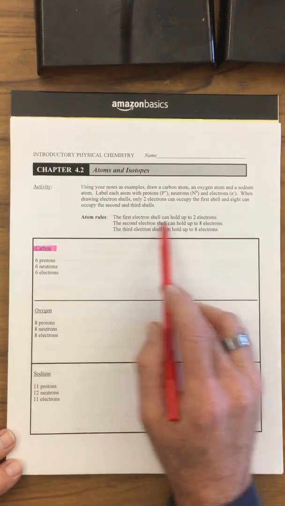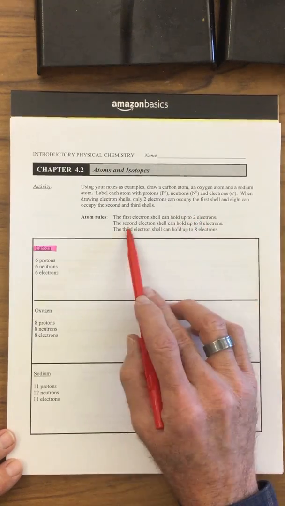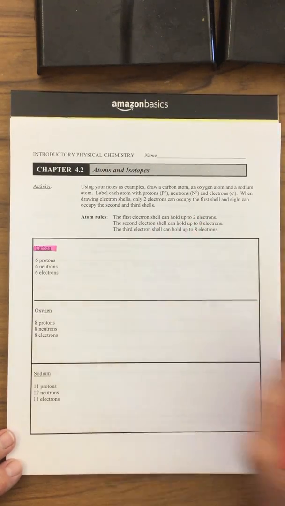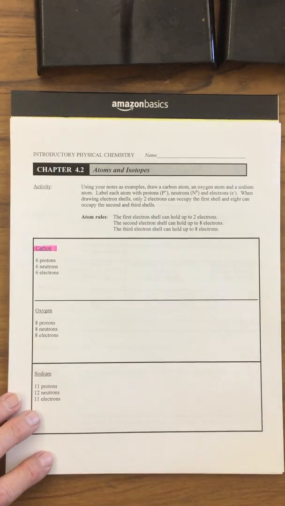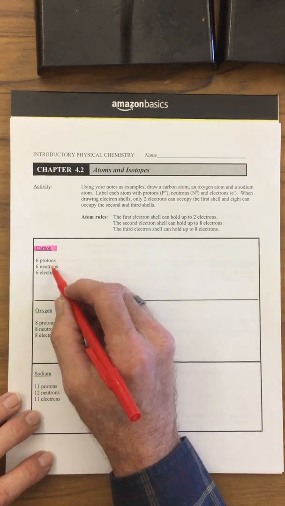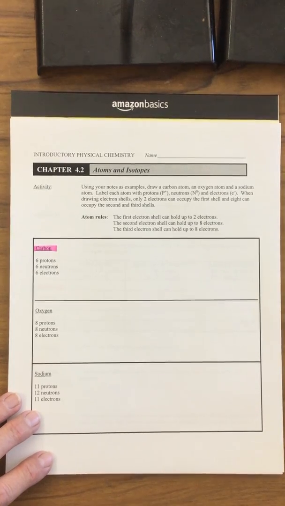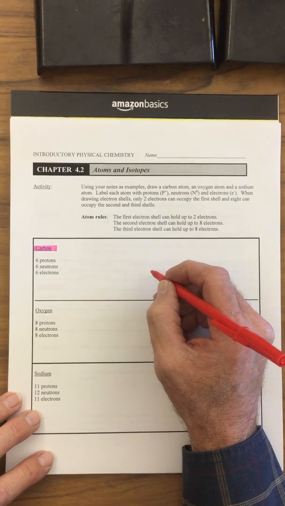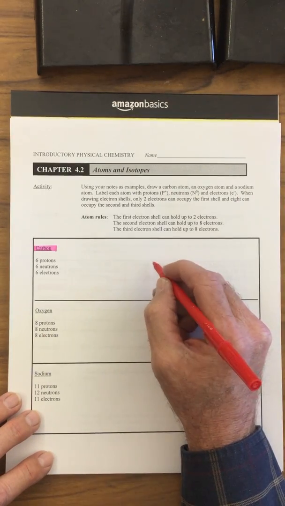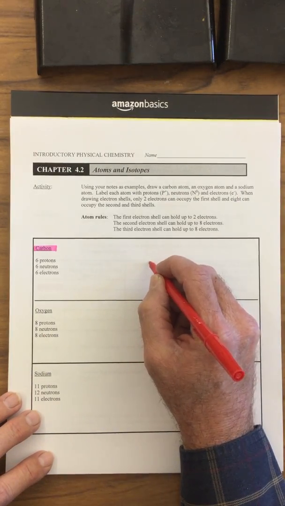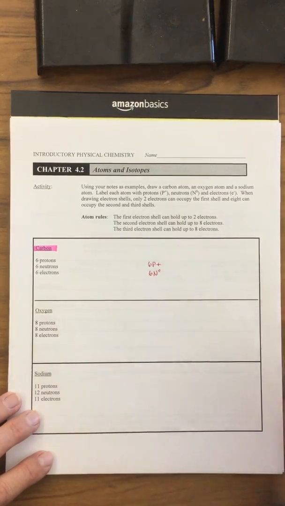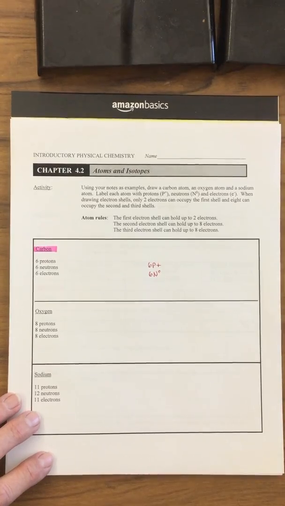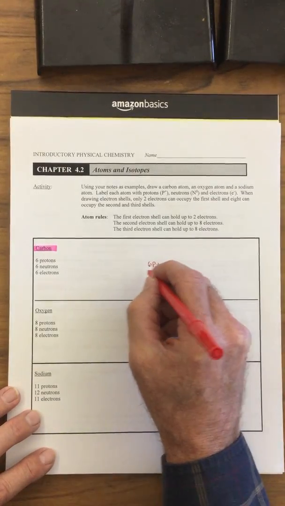So here are the atom rules. The first shell can hold up to 2, the second can hold up to 8, the third can hold up to 8 as well. So let's go ahead and do carbon as an example. There are 6 protons and there are 6 neutrons. Where do you find the protons and neutrons? You find them in the center of the atom, which is called the nucleus. So you can abbreviate and say I've got 6 protons here and I've got 6 neutrons. That's in the center.